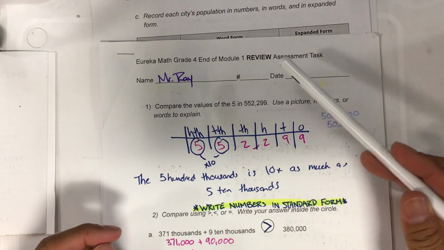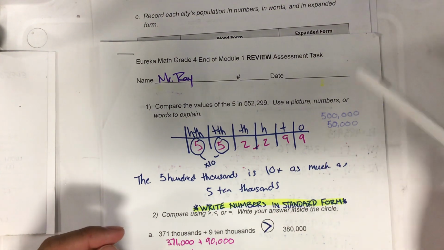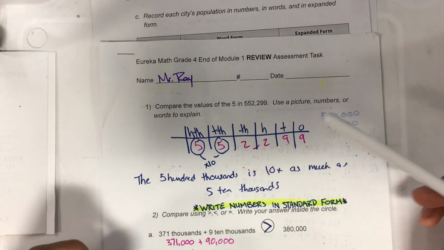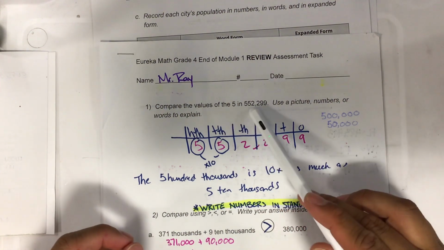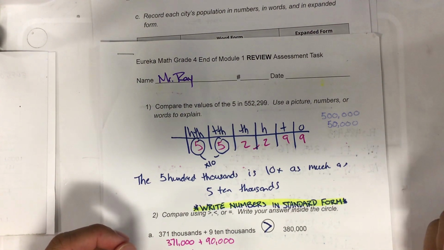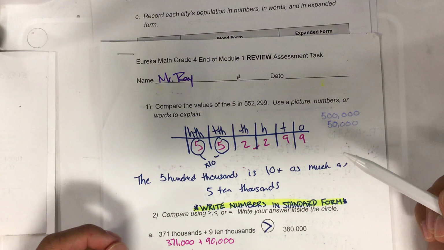When looking at these questions, the numbers are going to be very similar to the test that the students are taking. However, the numbers that we see or the digits that they're in might be a little bit different, but the underlying concept is still the same.